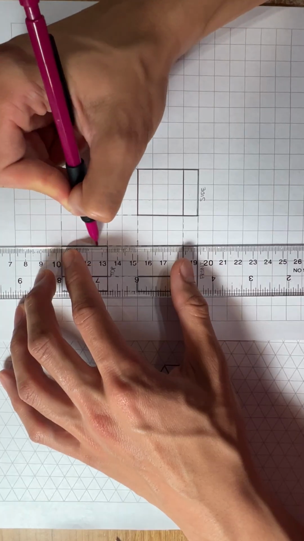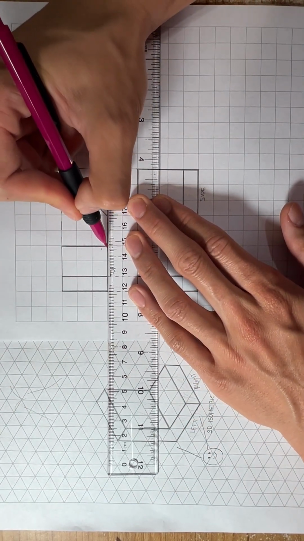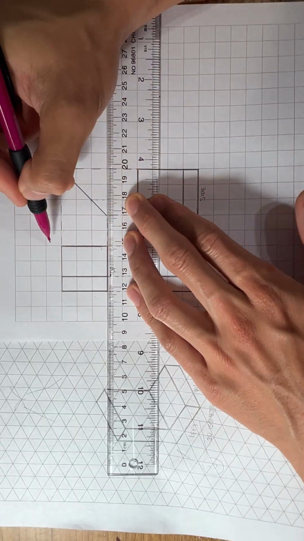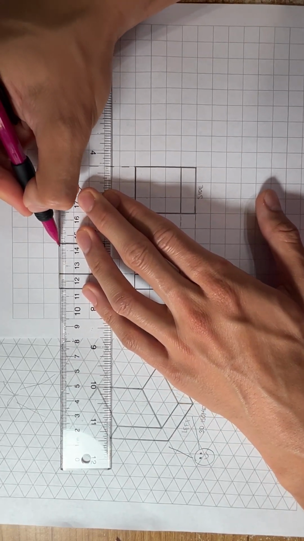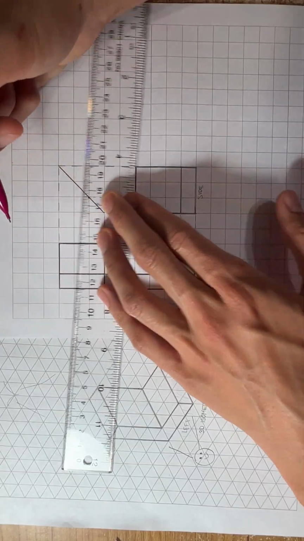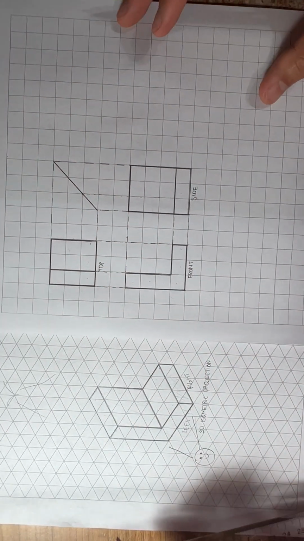So by bolding these, you also indicate to, I guess, whoever's marking your work that this is the shape and not a projection line. Even though one is solid and one is dotted, it just helps you make the projection pop out of the page.